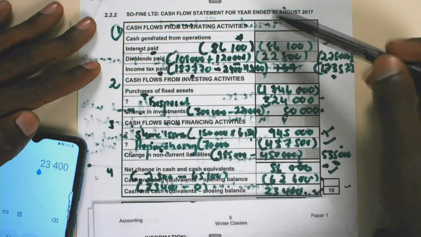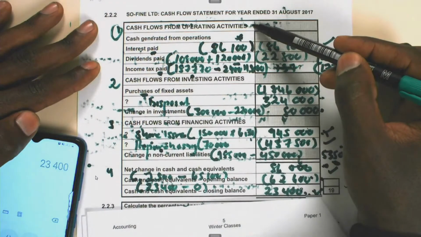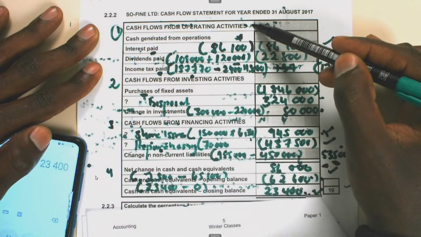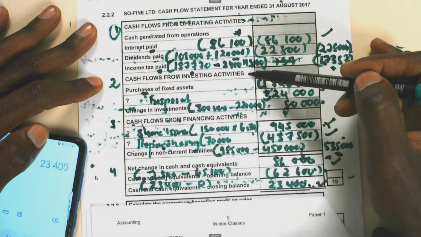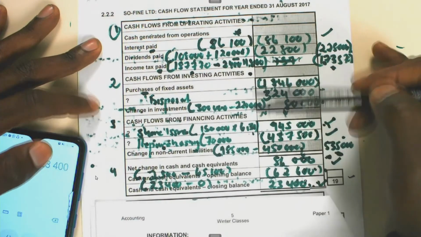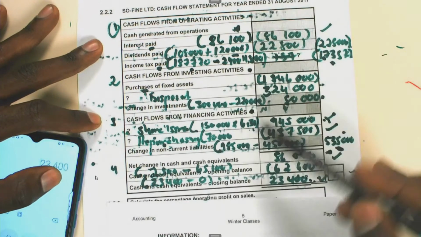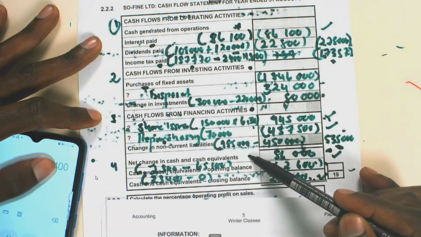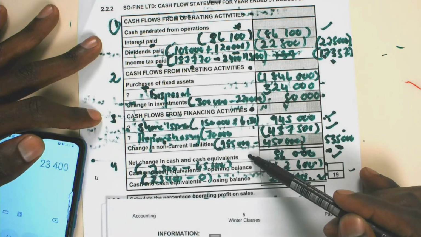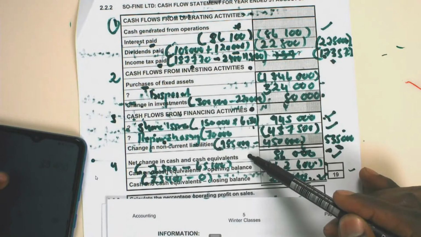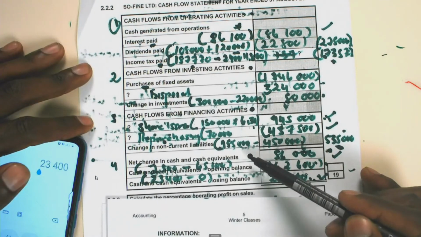Then secondly, we dealt with the components of the cash flow. They are divided into 4. The first one is cash flow from operating activities. The second one is cash flow from investing activities. And then the third one is cash flow from financing activities. And then the last component is the net change in cash and cash equivalent.